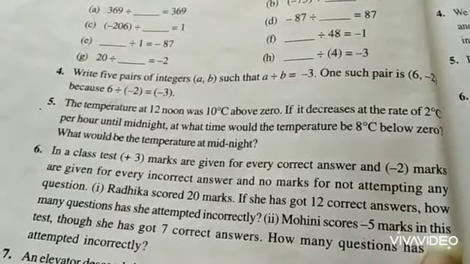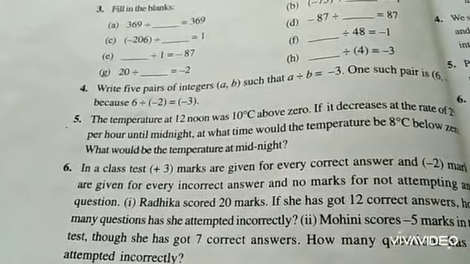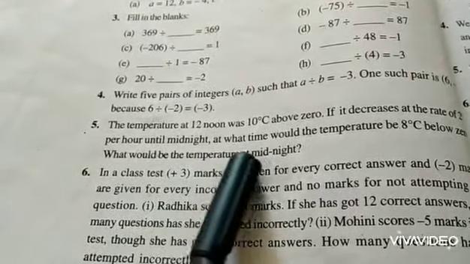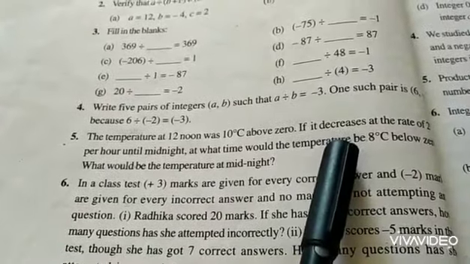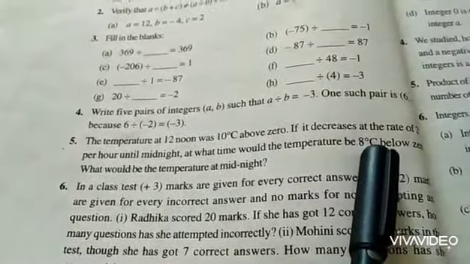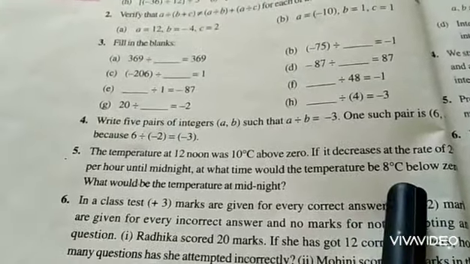What would be the temperature at midnight? 2 questions are there. One is what will be the temperature at midnight, and another is at what time would the temperature be 8 degrees Celsius below 0. That means minus 8 degrees Celsius.